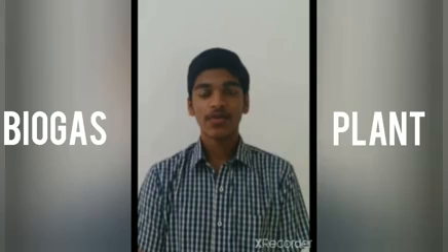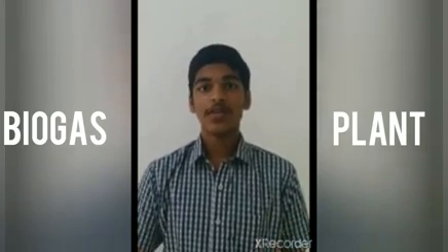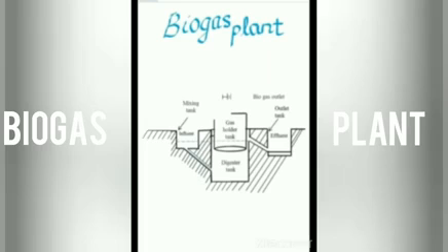Today I am going to discuss a project that I dealt with: biogas plants. In this project, I am in search of the most efficient substrate in biogas production. This is the typical structure of a biogas plant.